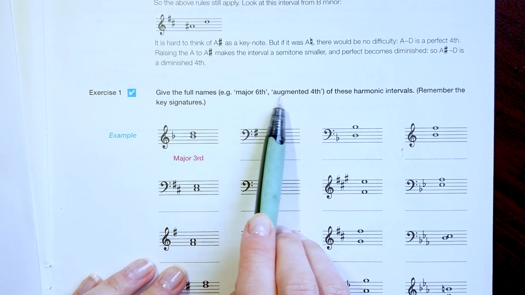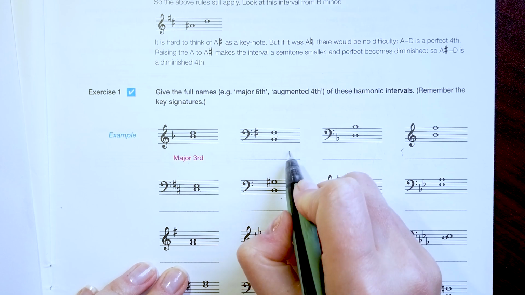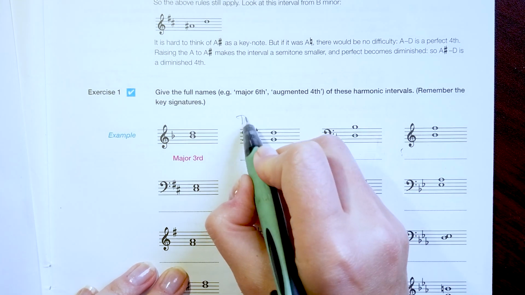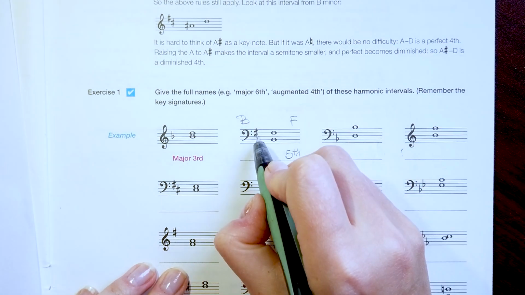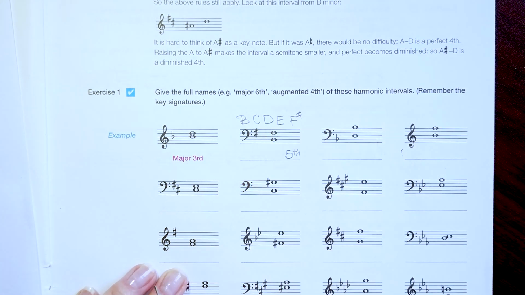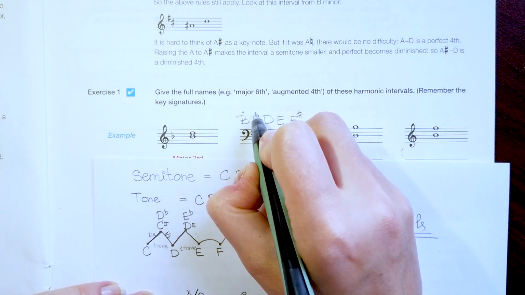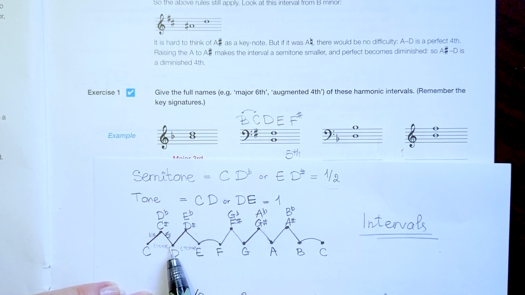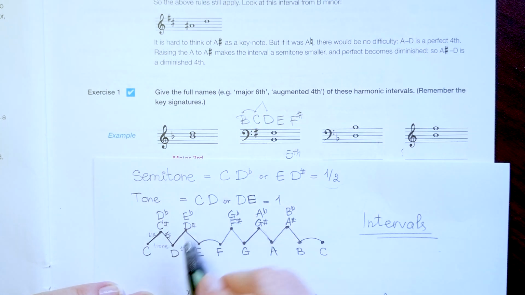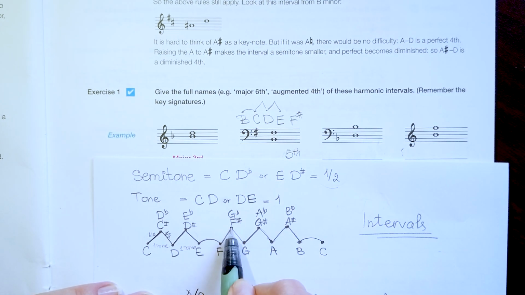So we need to give the name of the harmonic intervals, including all this. Here we have fifths. We start from the B and the upper note is F sharp. We have a sharp written next to the clef, and we have B, C, D, E, and F. Let's count. B and C is the distance of a half. C and D is a tone. D and E is another tone, and E and F sharp is one more tone.